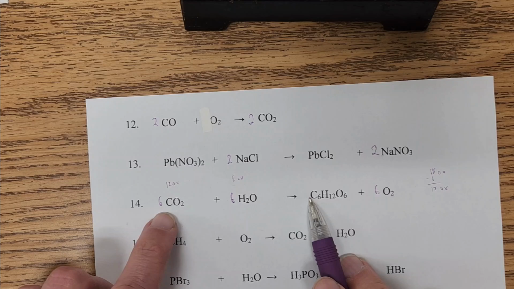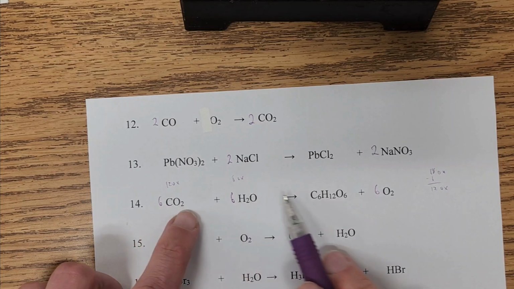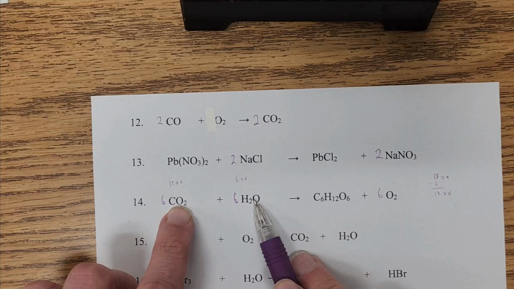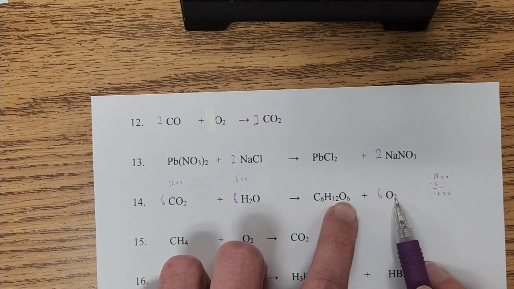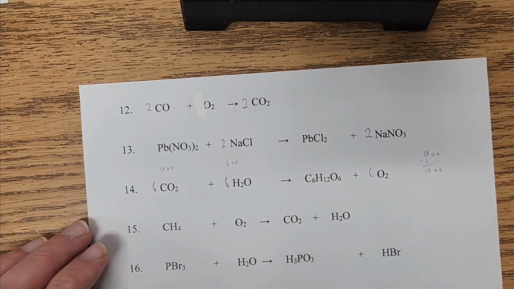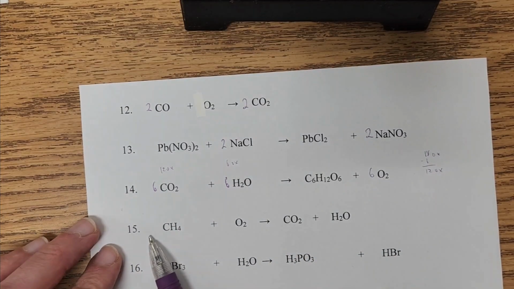6 carbon, 6 carbon. 12 hydrogen, 12 hydrogen. And finally, 12 plus 6 is 18 oxygen. 6 plus 12 is 18 oxygen. 18 and 18. All right, that works. This is photosynthesis, by the way. All right, onward.